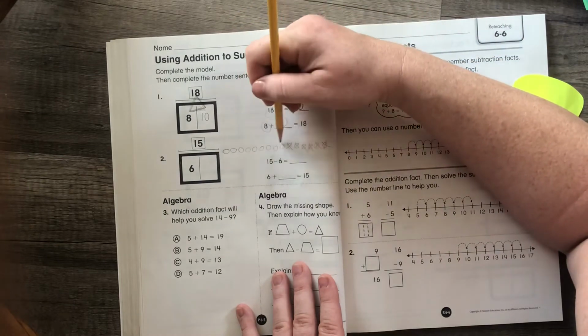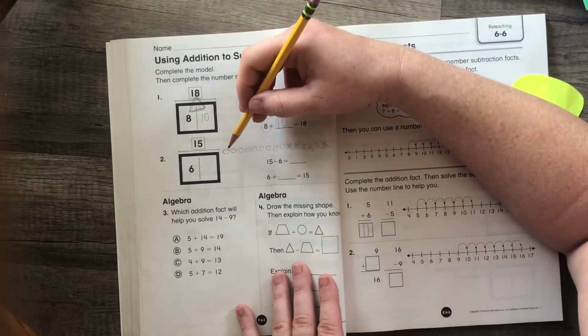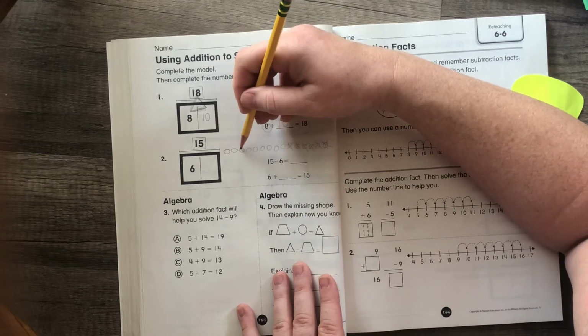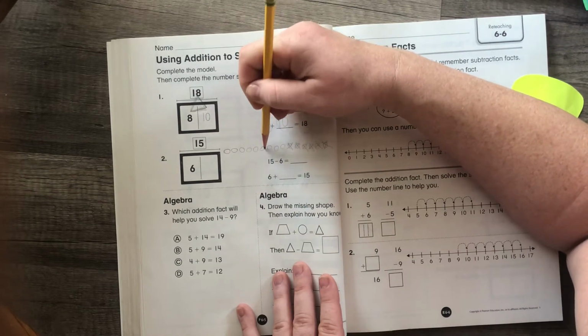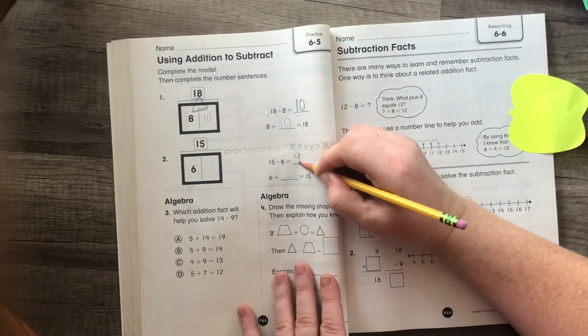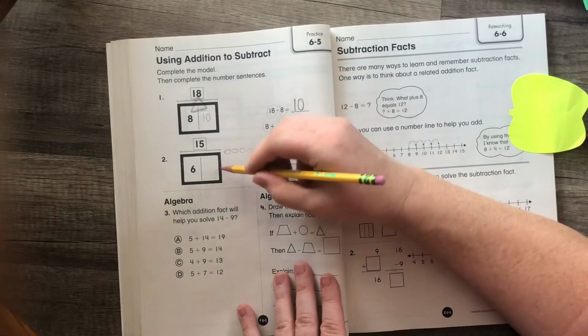Okay, so how many are left? Let's count the ones I did not cross out. And that should be my answer for here and here. 1, 2, 3, 4, 5, 6, 7, 8, 9. Okay, so 15 minus 6 equals 9.